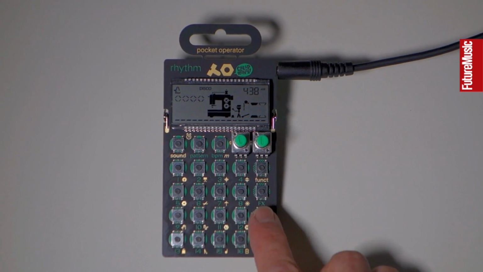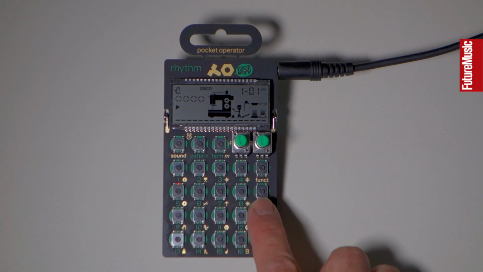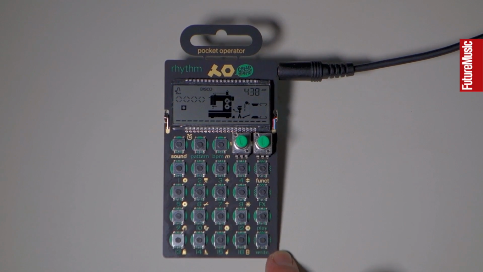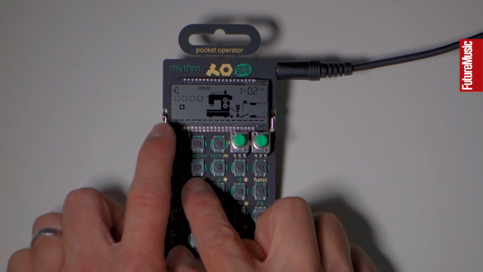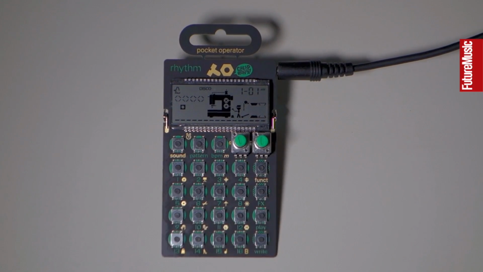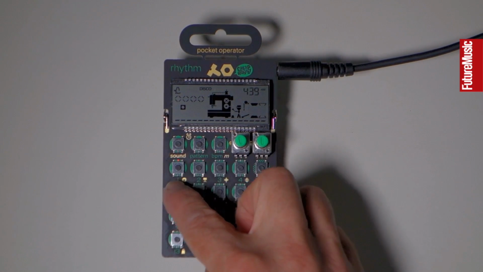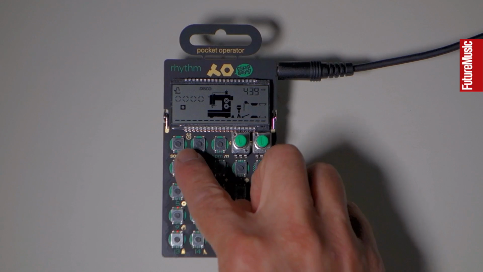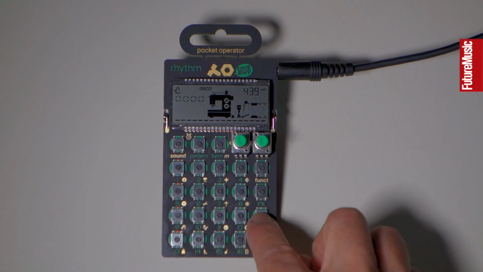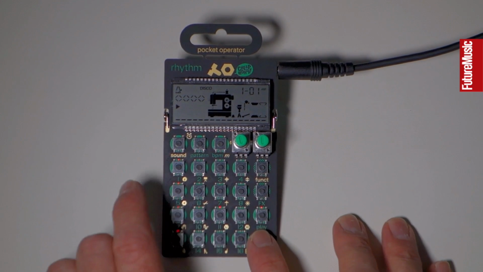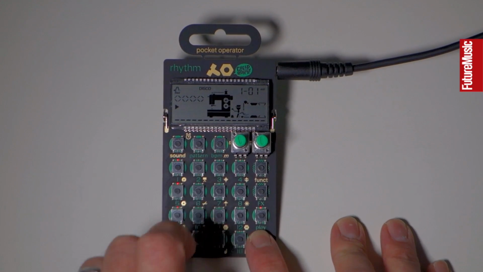So now, function plus pattern clears the current pattern. If we play it now, you can see that there's nothing in there. And now we're going to write mode. We select a kick drum sound by pressing sound and the number 1 key, there's a little kick drum icon. On this grid, you can see the LEDs lighting where I press those buttons, and that means there's going to be a kick drum on each of those slots. You see the LED progressing through that 4x4 grid.